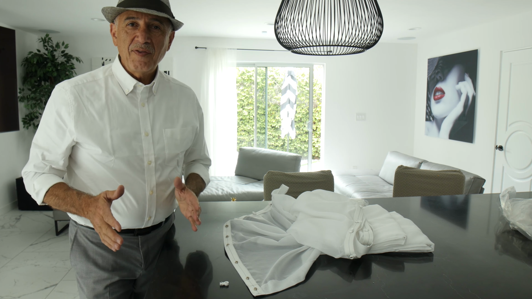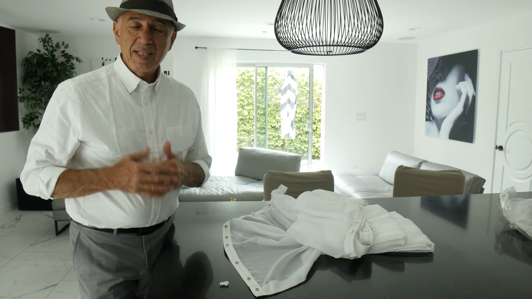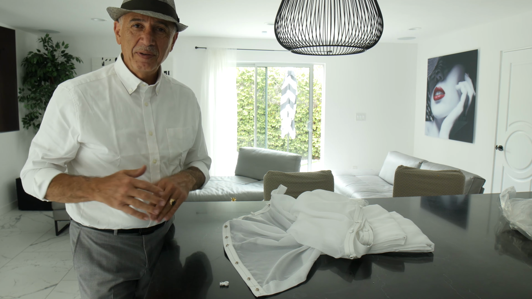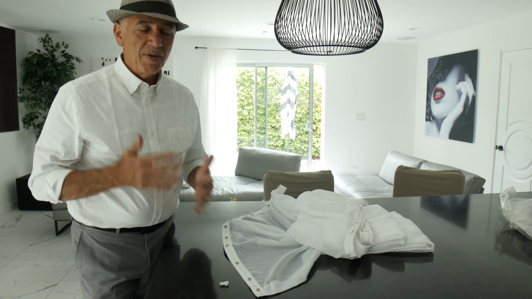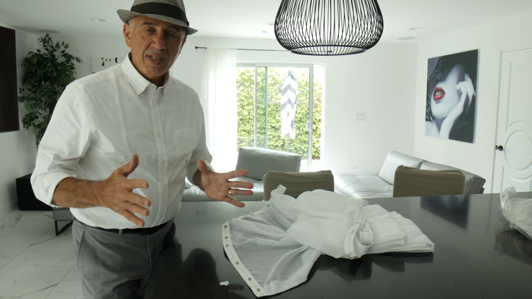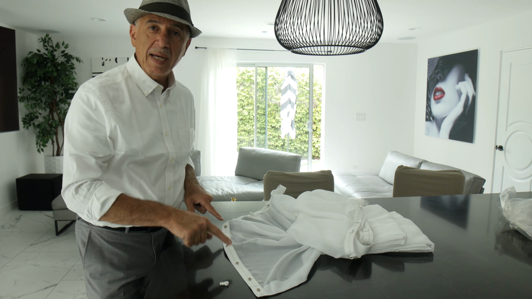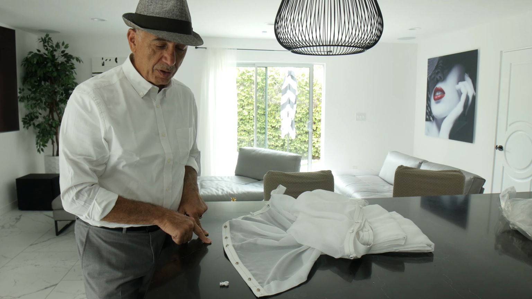So what is the difference between a ripple fold, wave fold, or a soft fold? Well, I have news for you. There is no difference. All three of them are the same. They are different terminologies because different people, in different parts of the country, call it that. And if I told you what would be the difference at all, it would be just the type of tape that is used on these types of window treatments.